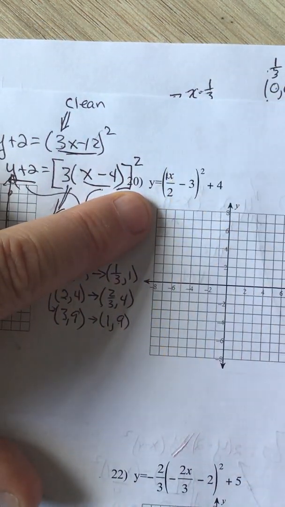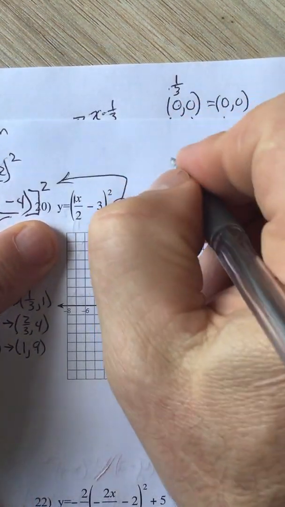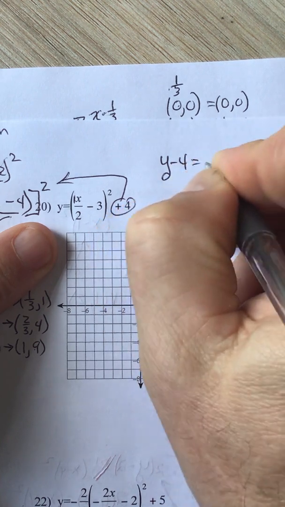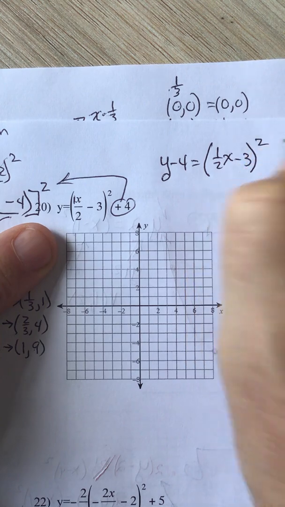Okay, that's a 1/2 on that x right there. So first, let's deal with that second. Let's move the 4 over there first to get it started. So I've got y minus 4 equals 1/2 x minus 3 all squared.